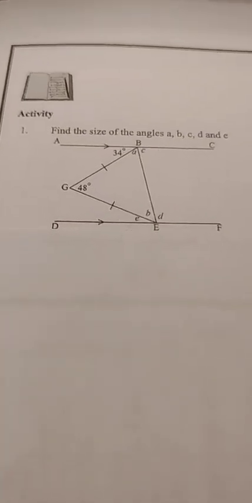Before we start saying A is equal to this, B is equal to that, we need to first have a sense of awareness as to what we have before us. So we first identified parallel lines. That's very good.